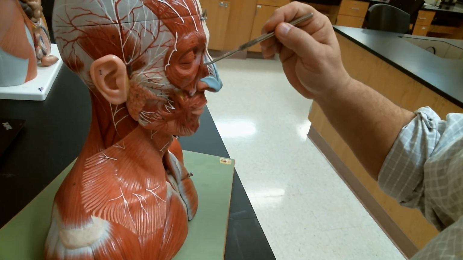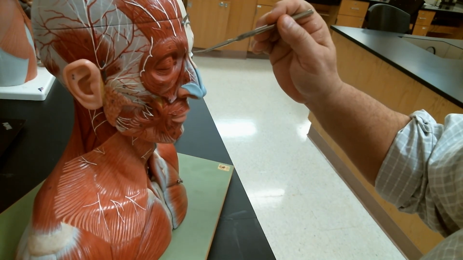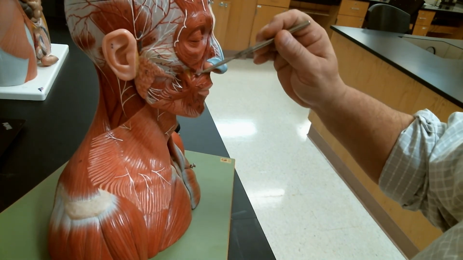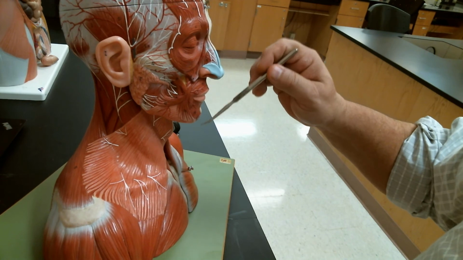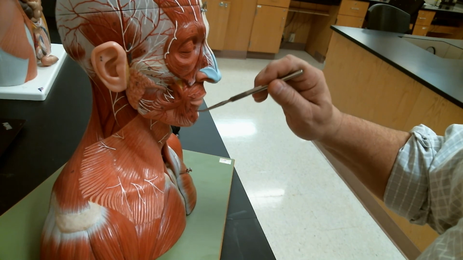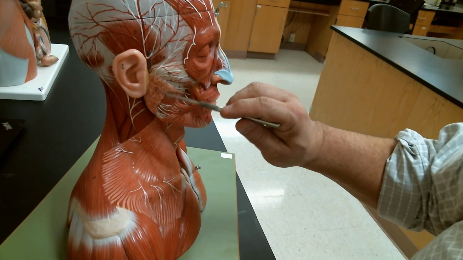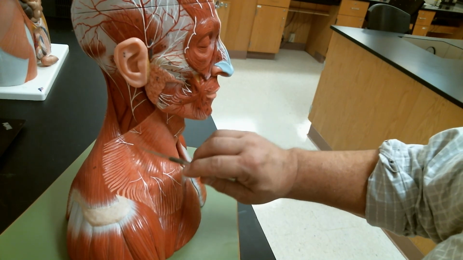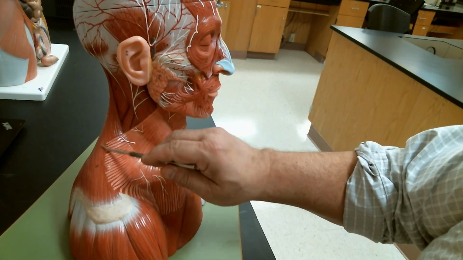The orbicularis oculi, and you have a nasalis too, right on top of the nasal bone, nasalis. And then you have the orbicularis oris, the zygomaticus, the buccinator, the risorius, the depressor anguli oris, depressor anguli inferioris, and right here you have the masseter. This is the parotid gland, not a muscle. This is your sternocleidomastoid, platysma, your levator scapulae, and your trapezius.